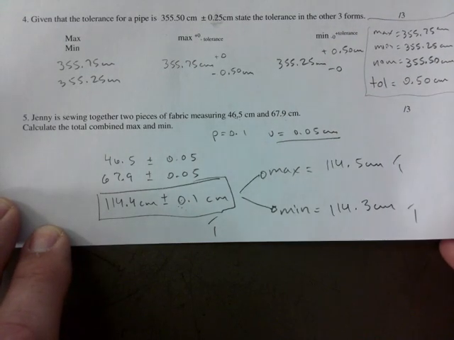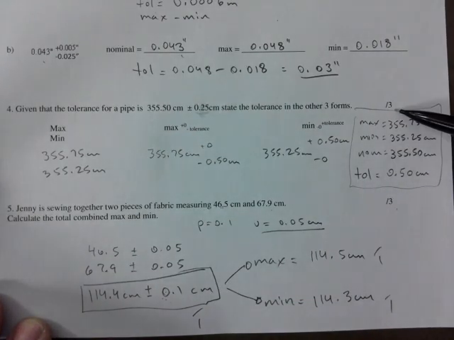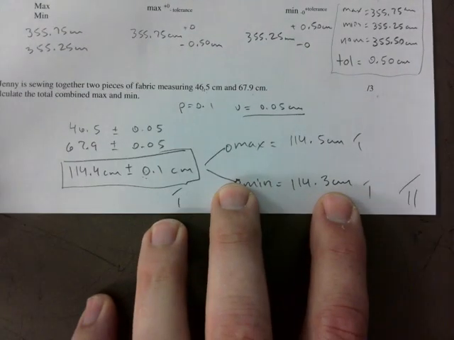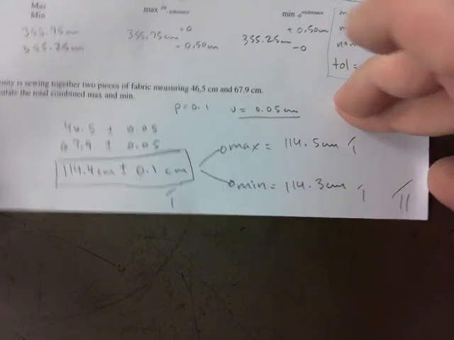Okay, let's keep going. So this page is worth 3, 6, and another, that's 9, 10, 11. So this page is worth 11 marks.